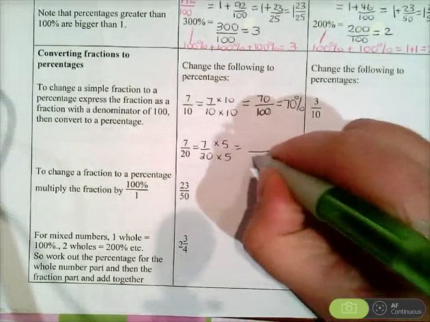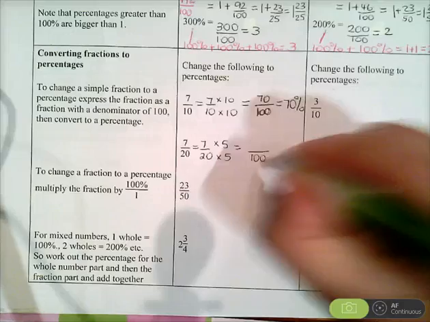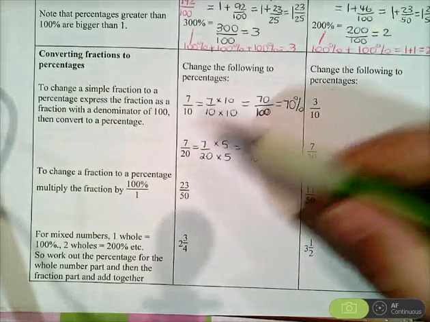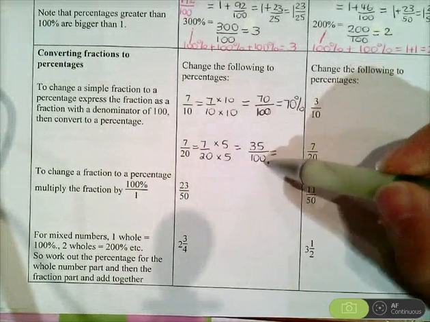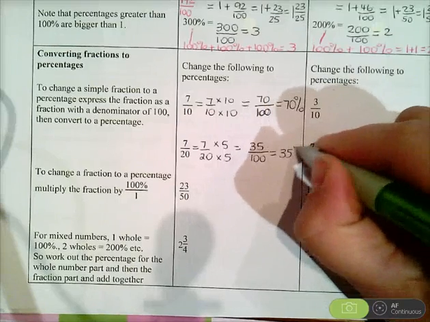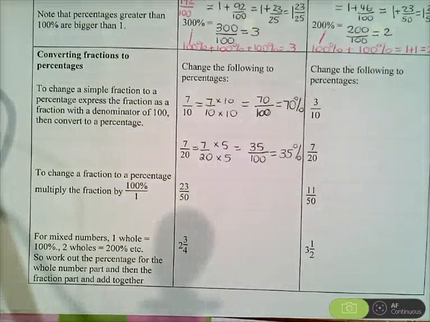And that will give me a denominator of 100. So 20 times 5 is 100, and 7 times 5 is 35. So I've got that 7/20 is really the same as 35/100. Now, 35/100 is really 35%, because out of 100, or over 100, means percent.